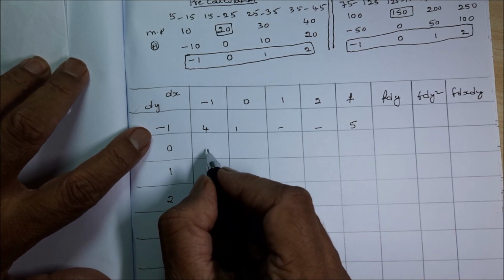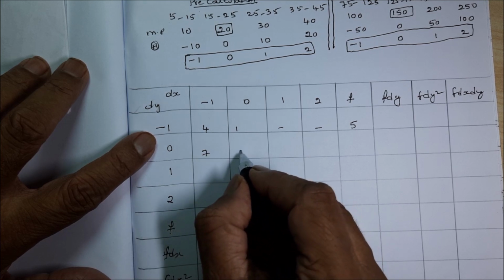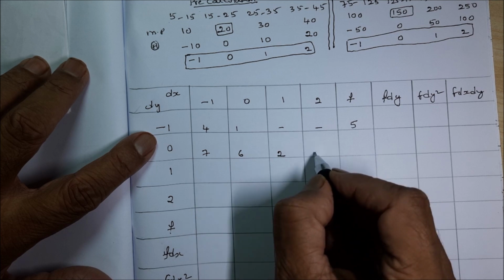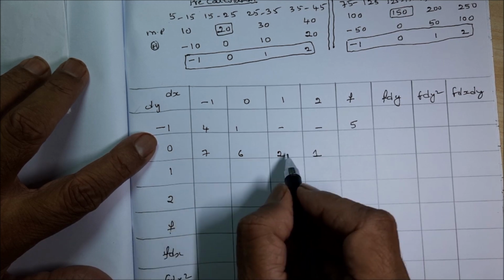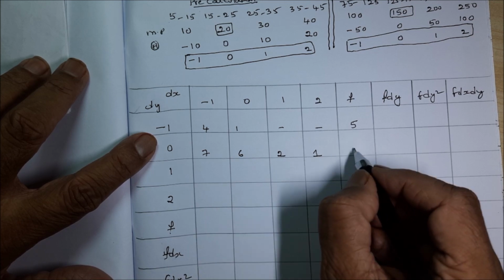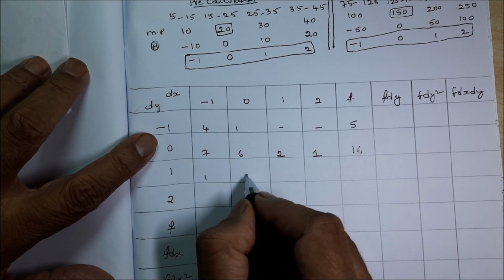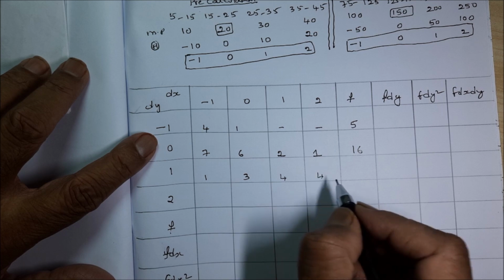Next 7, then 6, then 2, then 1. 7, 6, 13. 13 plus 2 is 15. 15 plus 1 is 16 frequency.